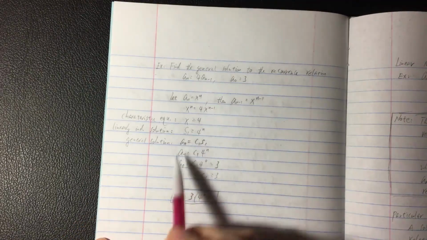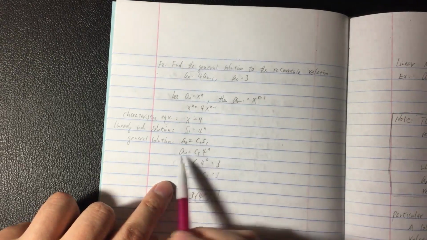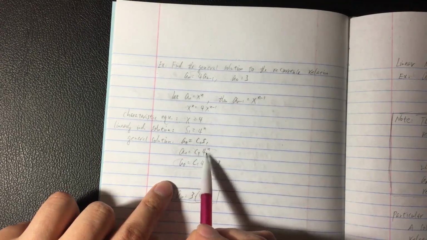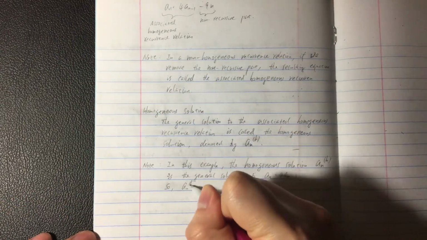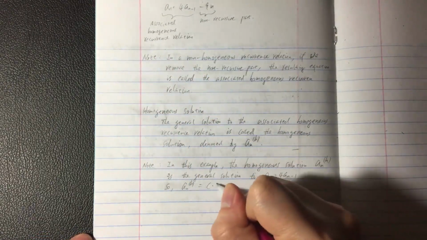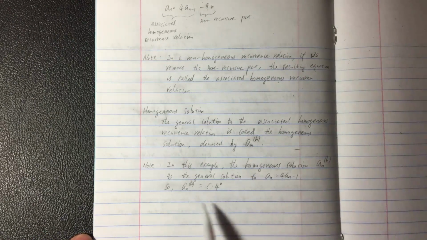And we know that the general solution to this recurrence is a_n equal to C1 times 4 to the power of n. So the homogeneous solution to this recurrence is C1 times 4 to the power n, which is the general solution to this recurrence.